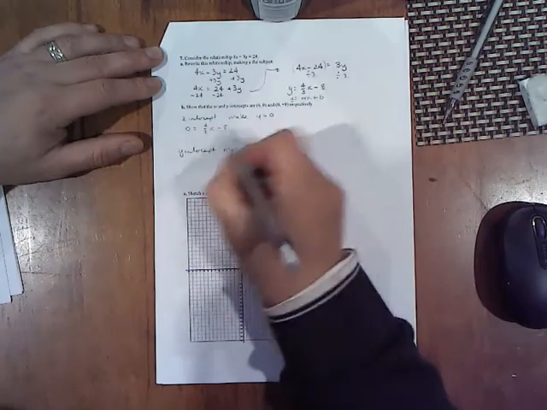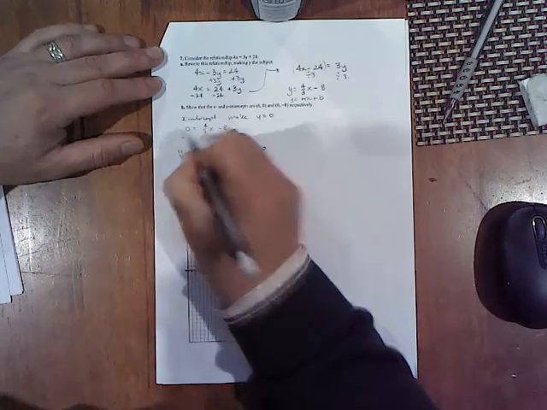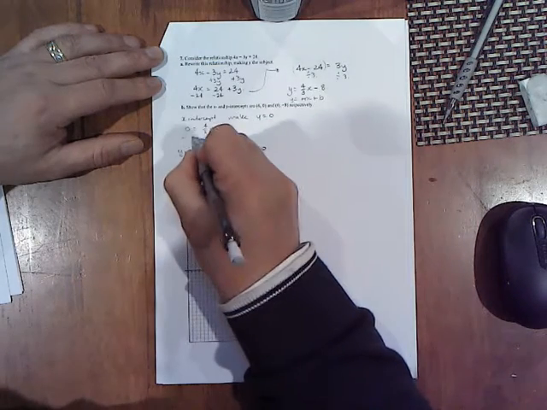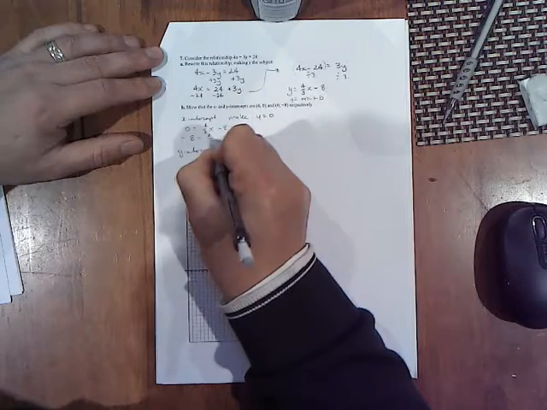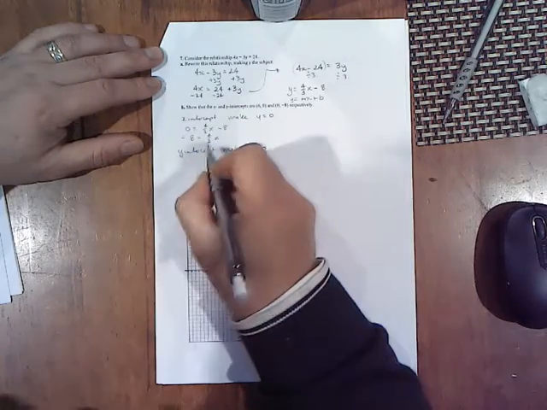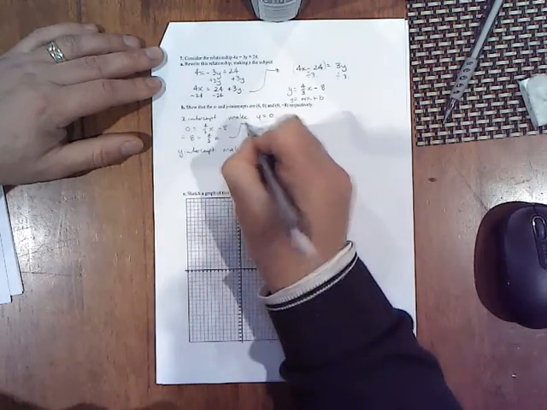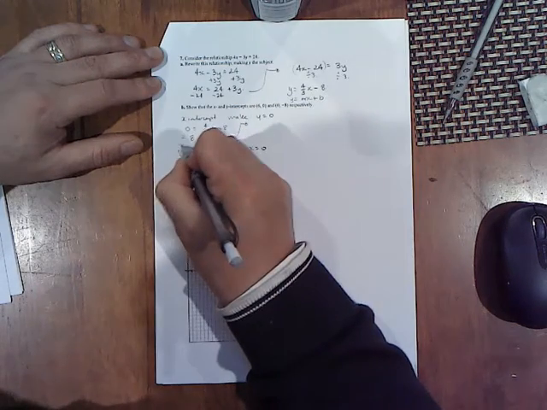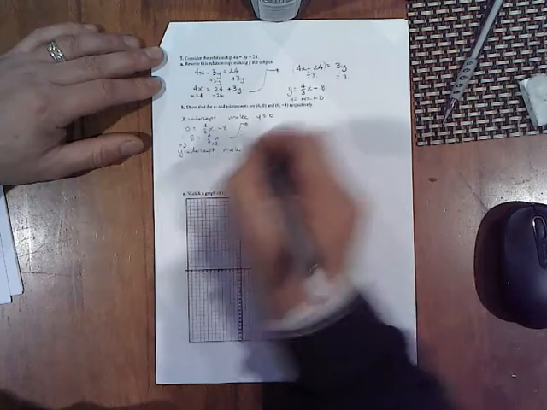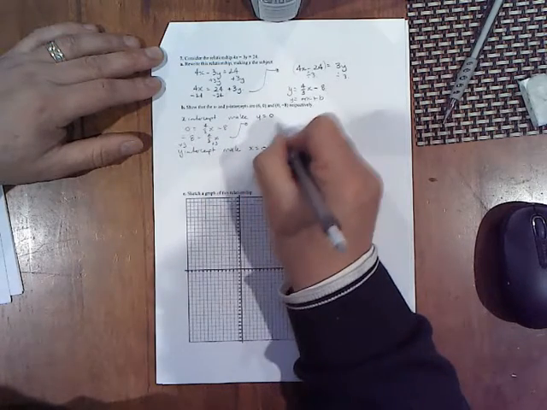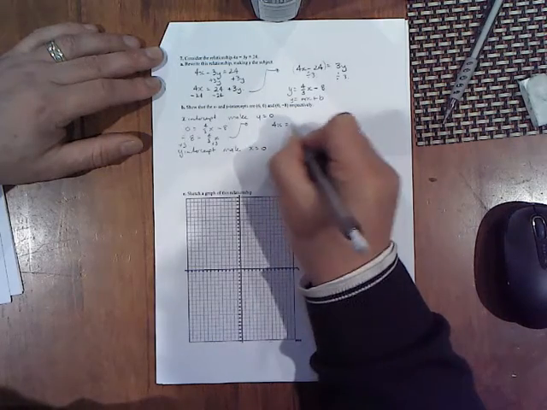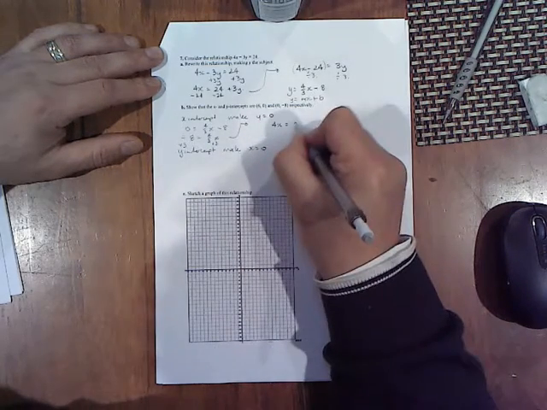If I add 8 to that side, add 8 to this side, I get 8 equals 4 thirds x. I'm now going to multiply this side by 3 and that side by 3 to get rid of that. So I get 4x equals 3 times 8, which is 24.